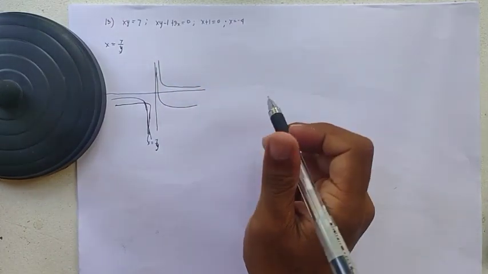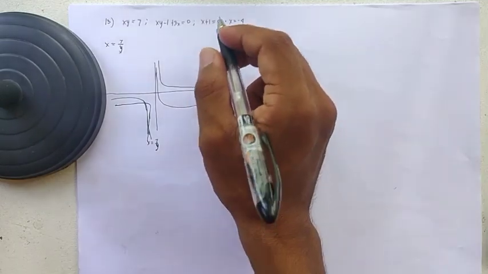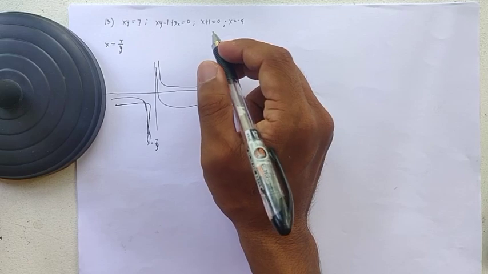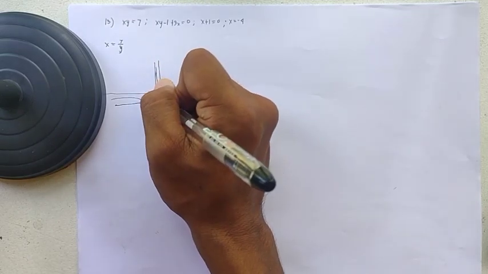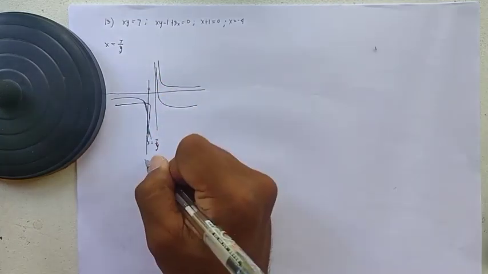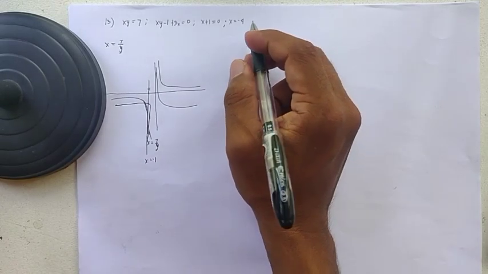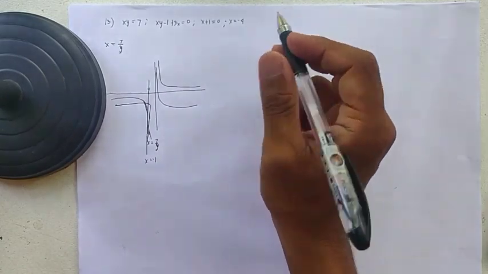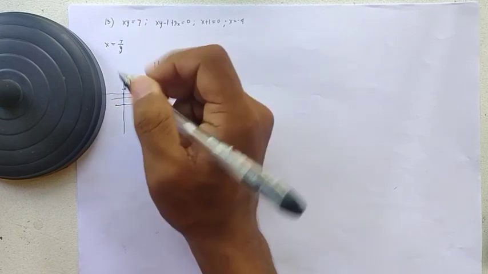Yan po. Then, yung x plus 1 po is equals pa rin siya sa x equals to negative 1. So, say, ito yung negative 1. So, andito yung line. Tapos, yung x equals to negative 4 ay isa ring vertical line. So, kapag nandito yung negative 4, yan to po yung graph niya.